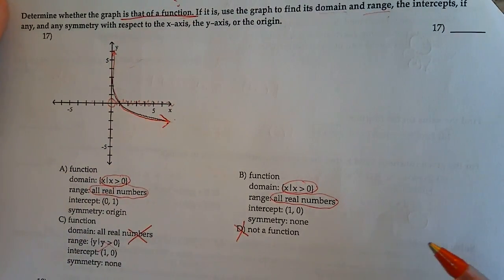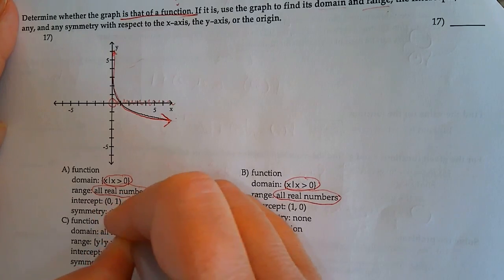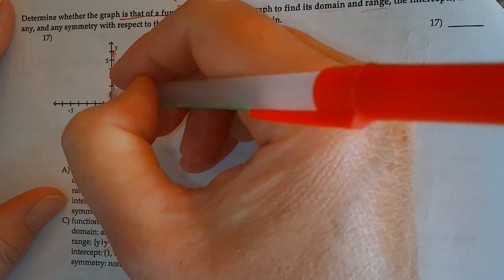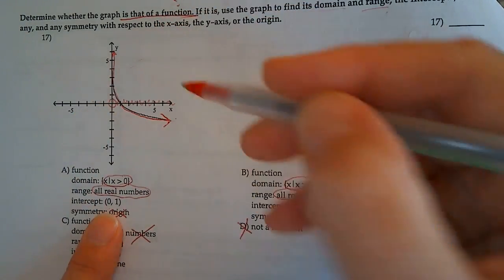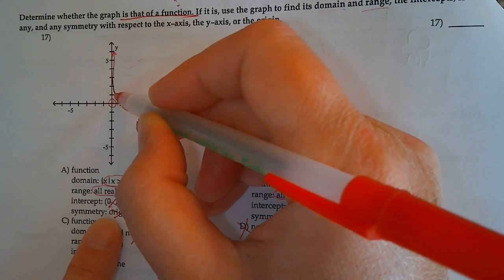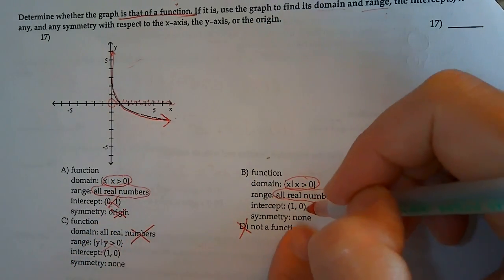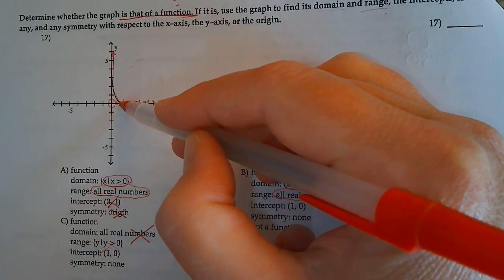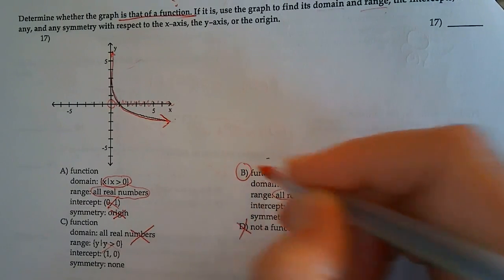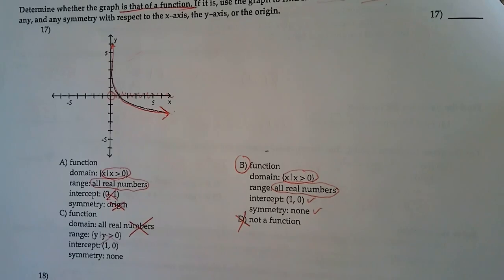So upside down, it does not look the same, so it will not have origin symmetry. The other thing is, this also says it has the point 0, 1 on it, which is also not true. That point is not there. But the point 1, 0 is there. So this is good, and this is good, and we've verified that B is the right answer.